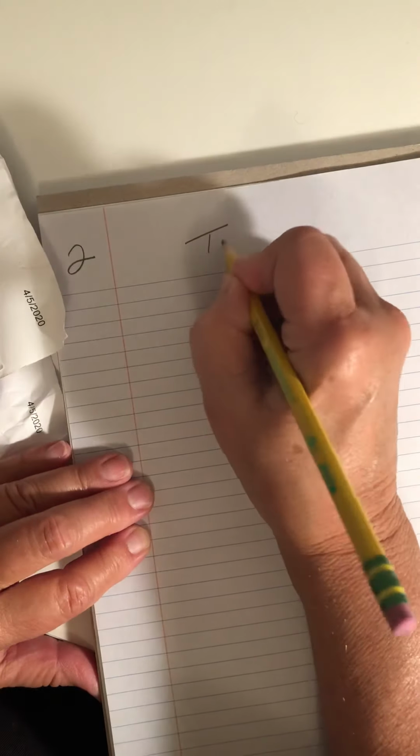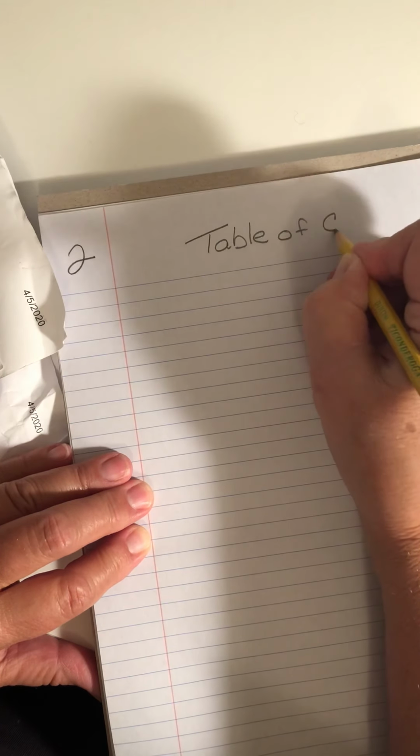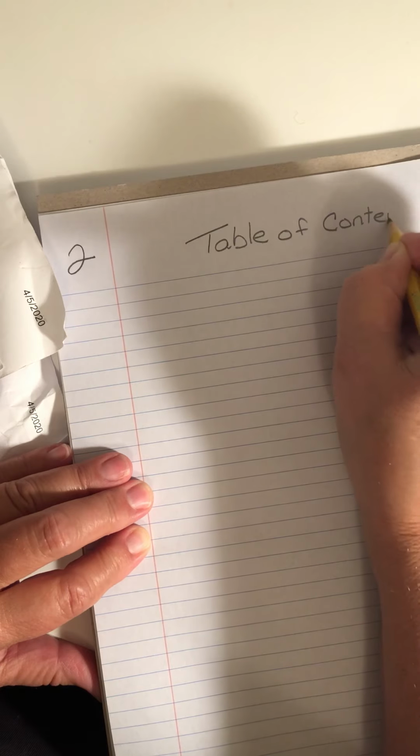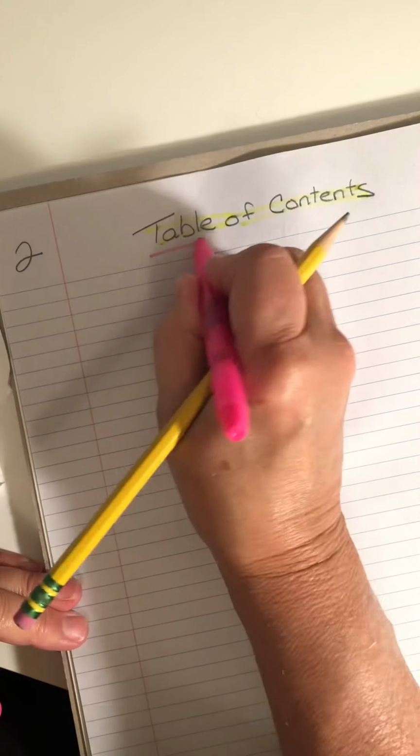You're going to write table of contents at the top. And I like to highlight it. See here so I can get my camera there. I like to use my highlighters. It kind of helps me organize things. Right?